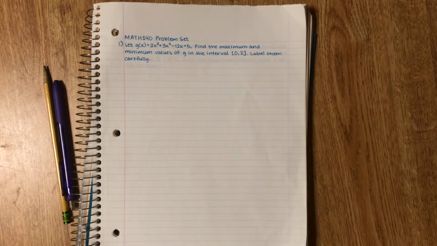Everyone, this video will explain how to effectively go through problems in Math 140 or Calculus 1. And this first problem says, let g of x equal 2x cubed plus 3x squared minus 12x plus 5. Find the maximum and minimum values of g in the interval 0 to 2 and label them carefully.